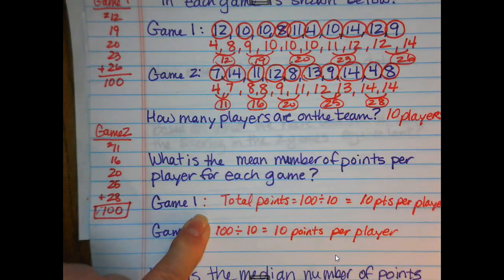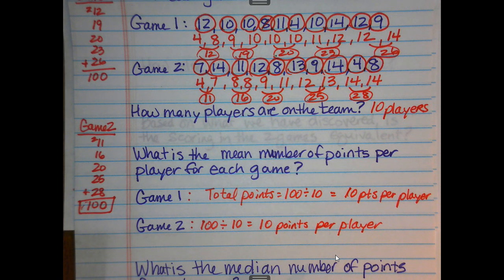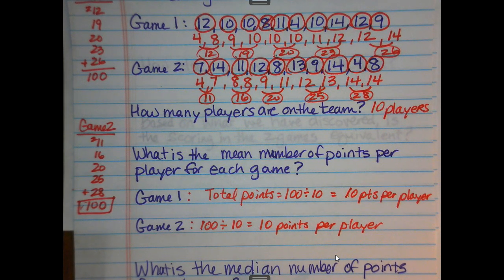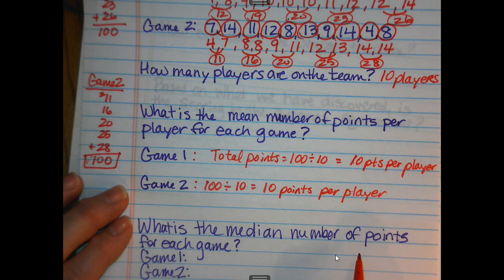So at this point, I would think that Ms. Ross has pretty consistent point gathering or scoring by her teams. Let's see if finding the median of number of points is going to help us be any different.